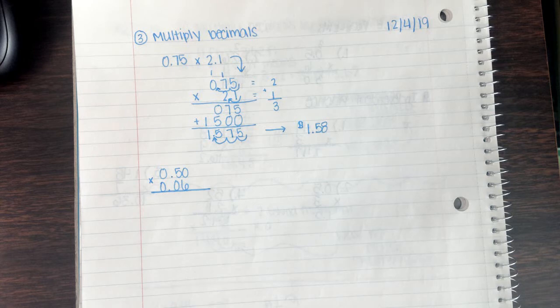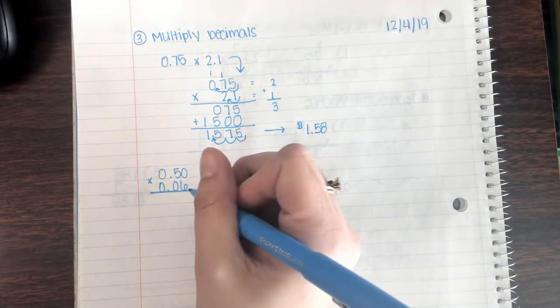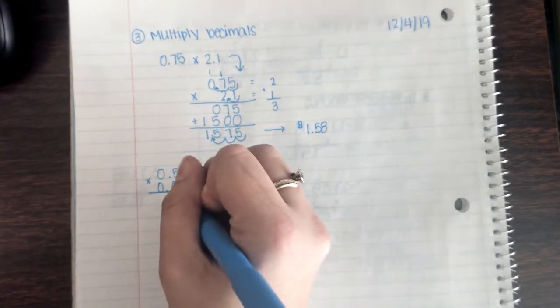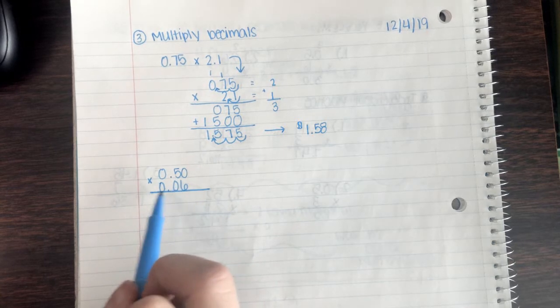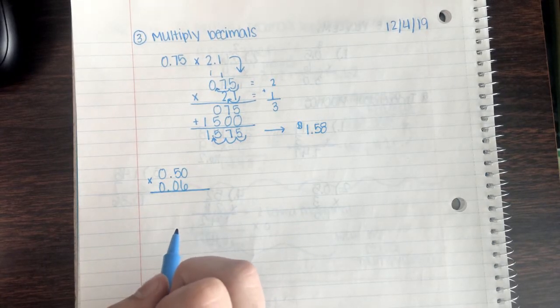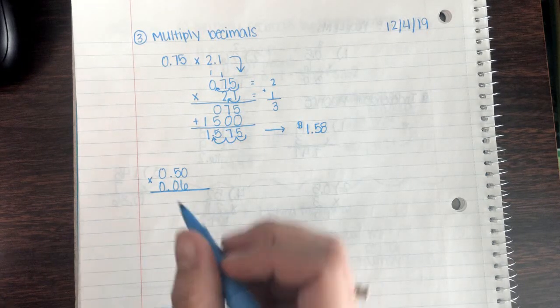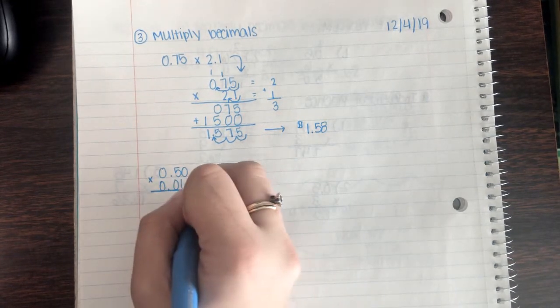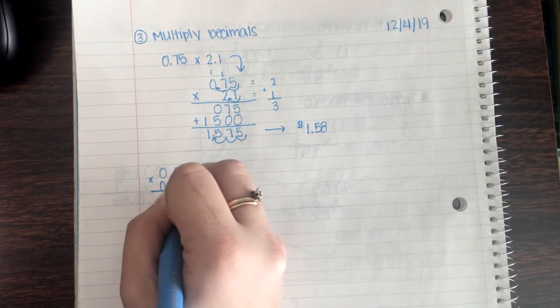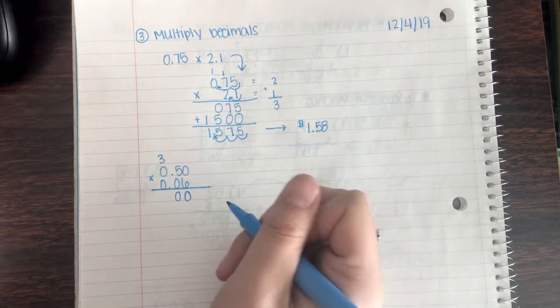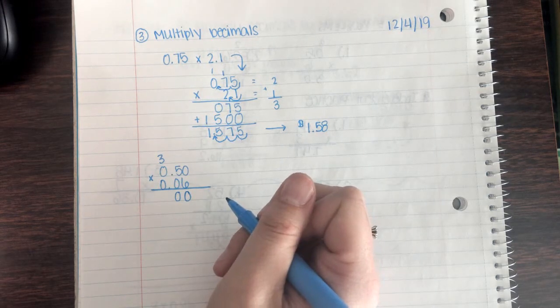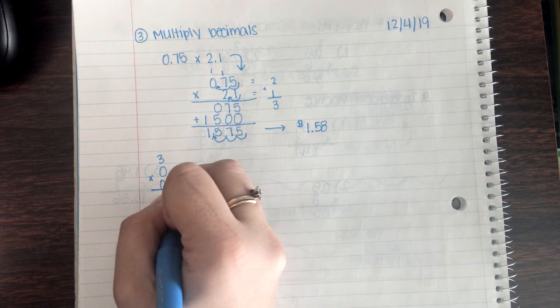So, when I'm doing 3-digit by 3-digit, because there are so many zeros in this, I can do 6 times everything, and then I'm not going to multiply my zeros by anything because that would be pointless, it would just be 0. So 6 times 0 is going to give me 0. 6 times 5 is going to give me 30. 6 times 0 is 0. Plus 3 is going to give me 3.